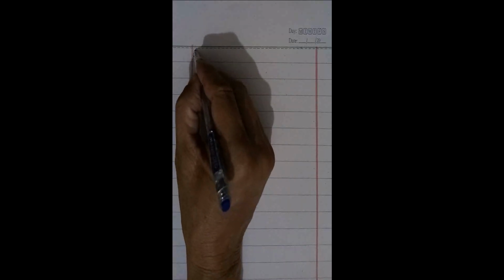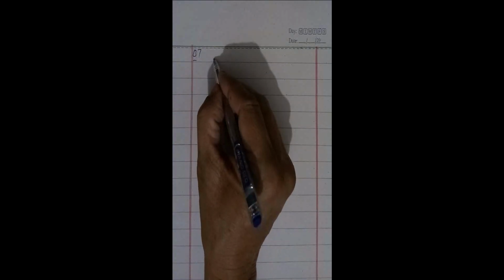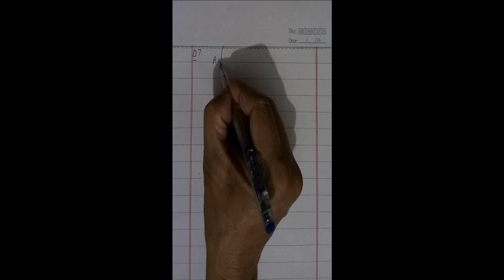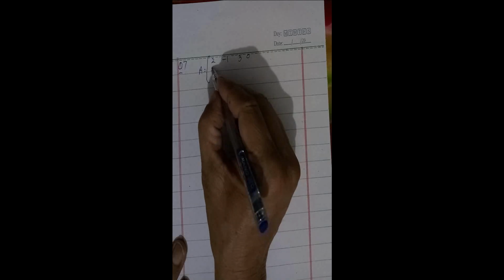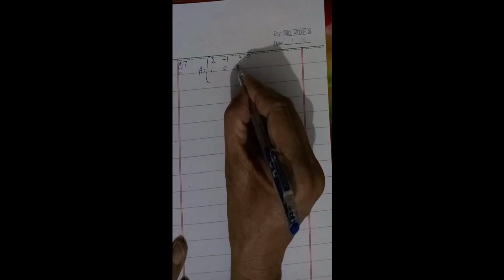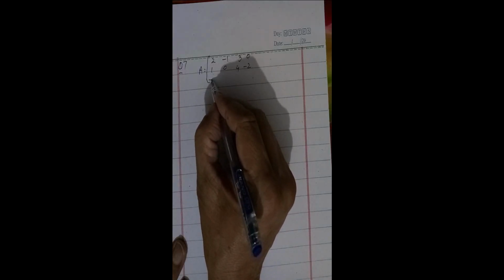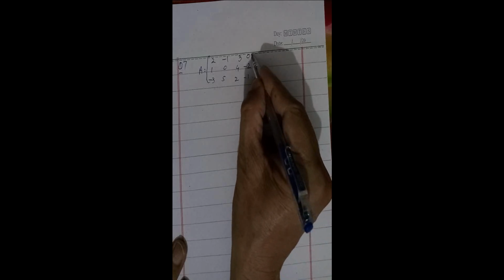And question 7 of exercise 3.2, we have question 7 in which A matrix is: 2, minus 1, 3, 0; 1, 0, 4, minus 2; and the last row is minus 3, 5, 2 and minus 1.